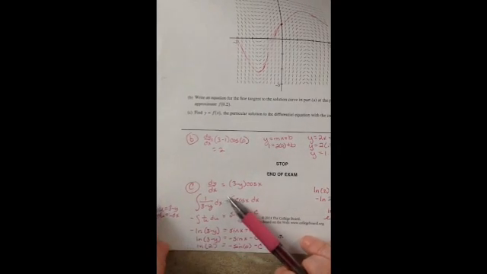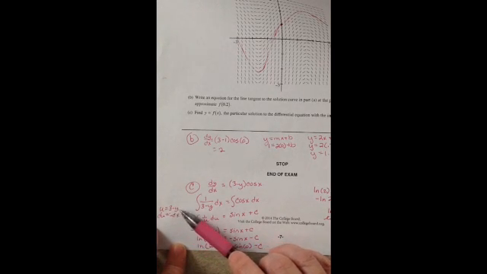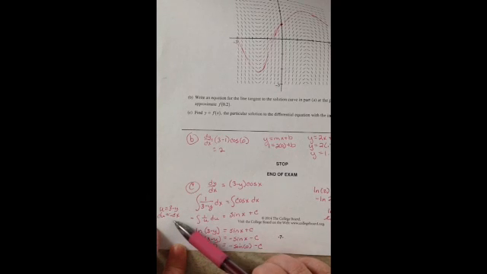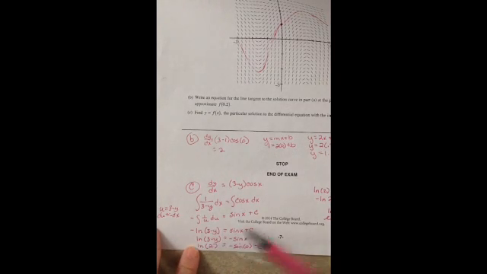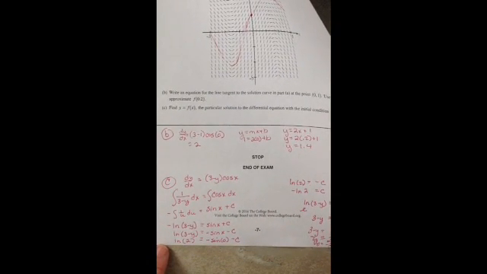Now this, I'm going to come over here and do u equals 3 minus y. du will be negative dy, so I'm going to put a negative out here, 1 over u, negative ln of 3 minus y, integral of cosine is sine. So I'm going to put that there. I divided by the negative, and then I put in my initial condition, which was f of 0 equals 1.